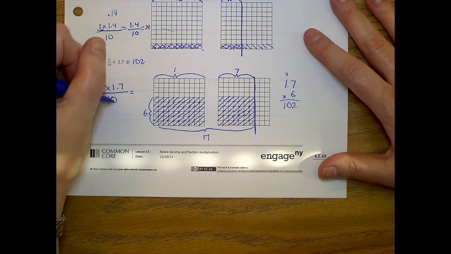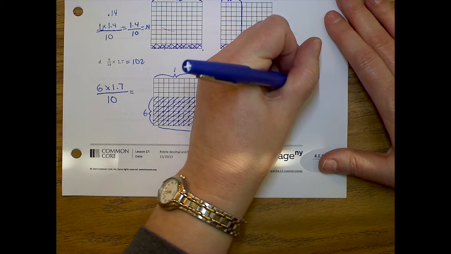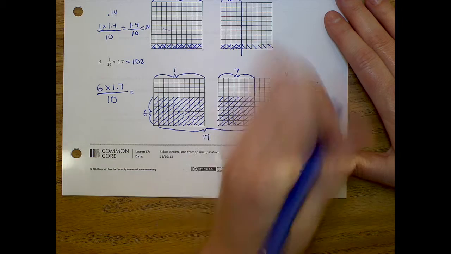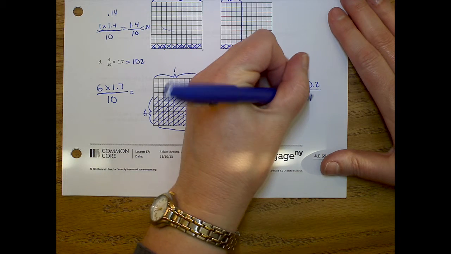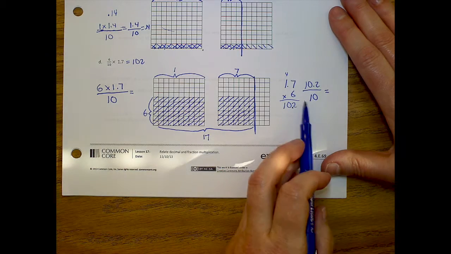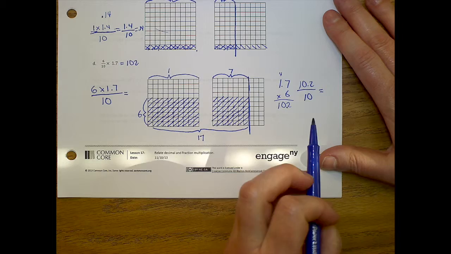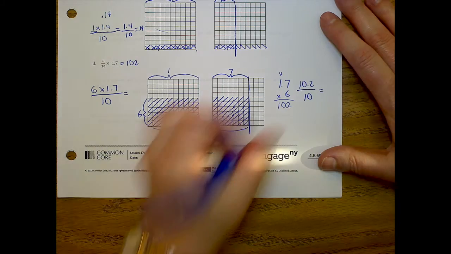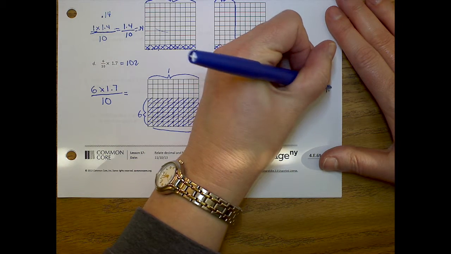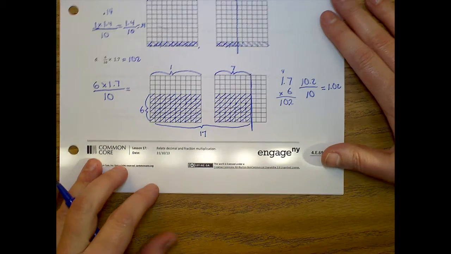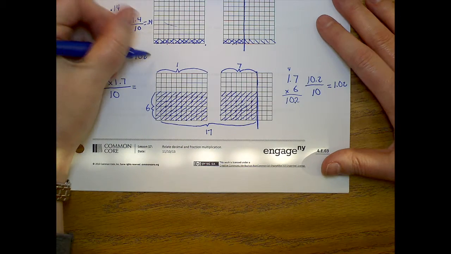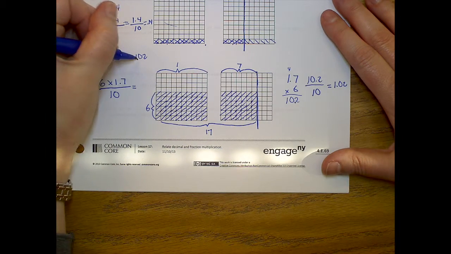So we have 10 and 2/10 divided by 10. What am I going to do with my decimal? You're going to move it to the left. That will be 1 and 2 hundredths. You put your decimal right there.